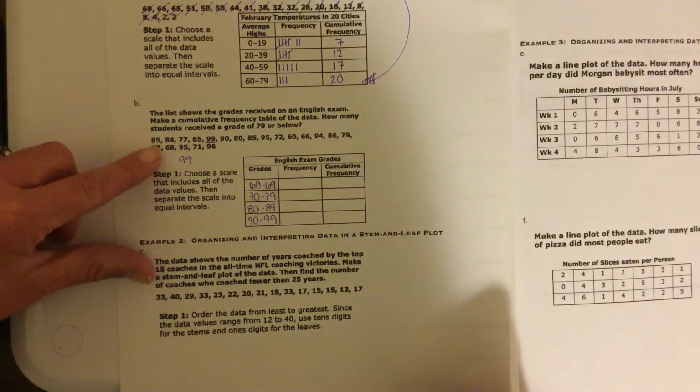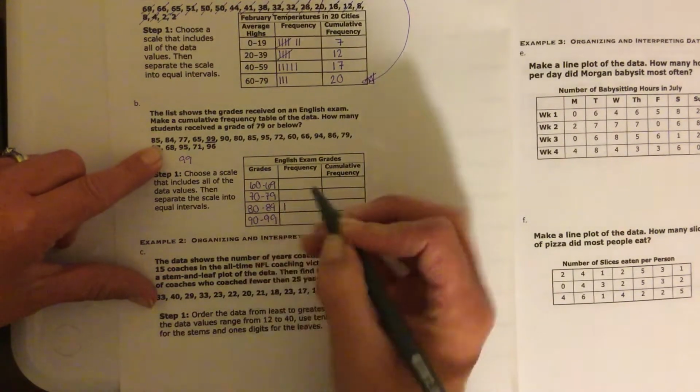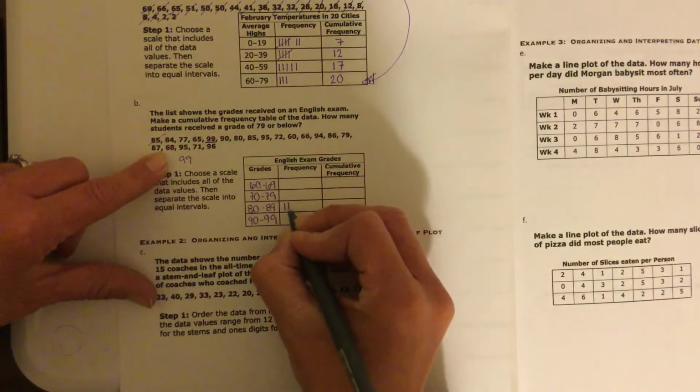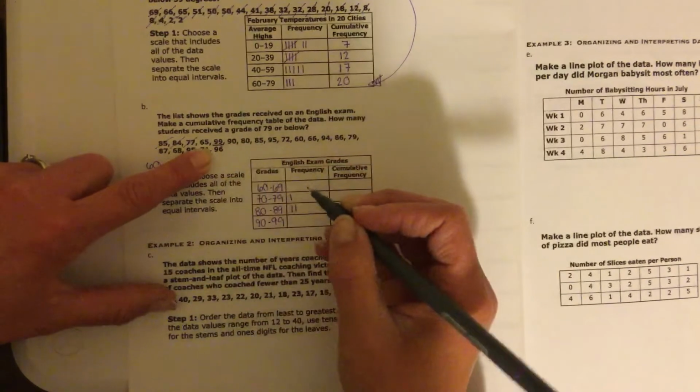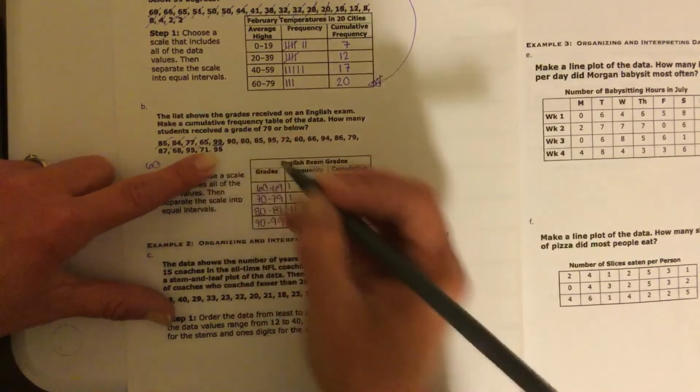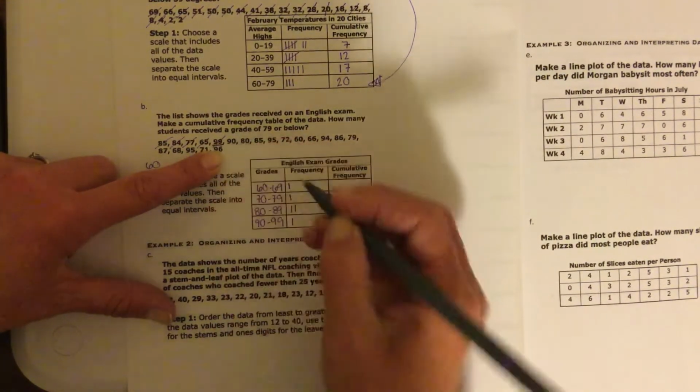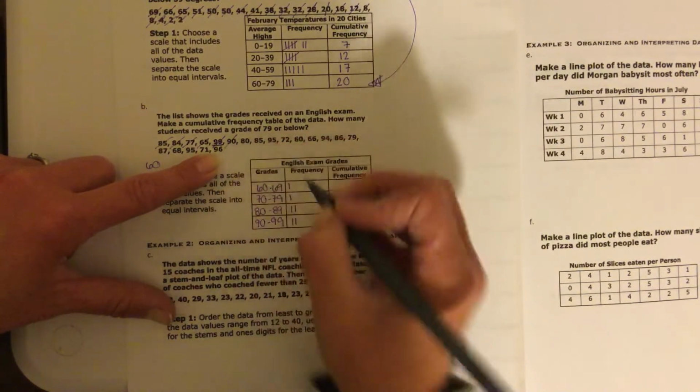Okay, so now we're going to do the frequency. 85 would go here. 84 would go here. 77 would go there. 65 would go here. 99, that last category. 90 would go in the last category.